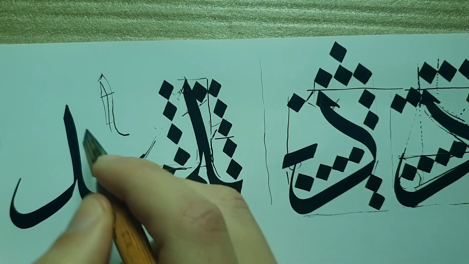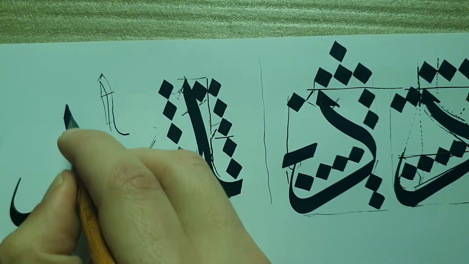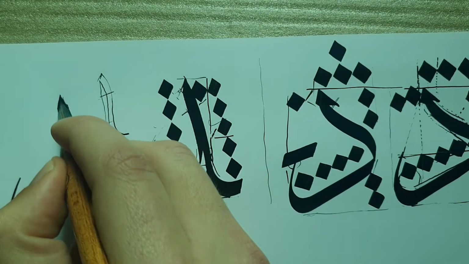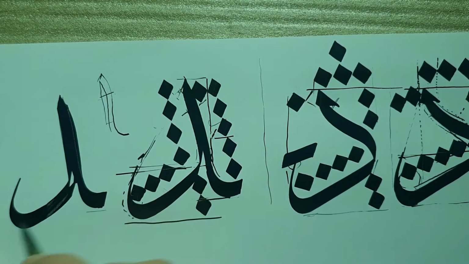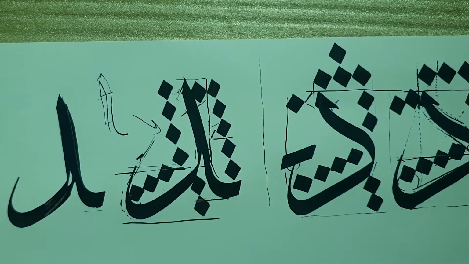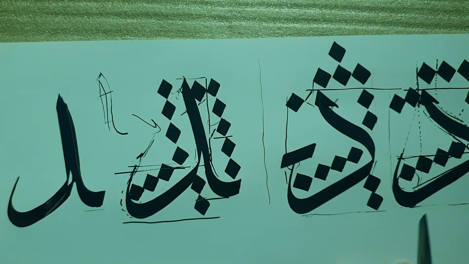This one is better, of course, but this one was just like a showcase of how it would look if you were to write it. Again, you have to take your time doing calligraphy. But yeah, take this one. And this is basically how to write a dal.